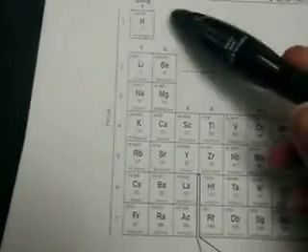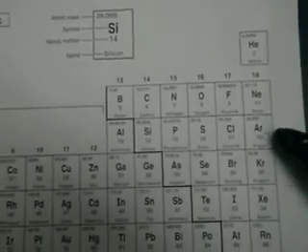Remember that core electrons are really the electron configuration of all of the energy levels before it. So for potassium, which is a period 4 element, you're looking at the electron configuration from period 3 and below. So it's really looking at that argon electron configuration.